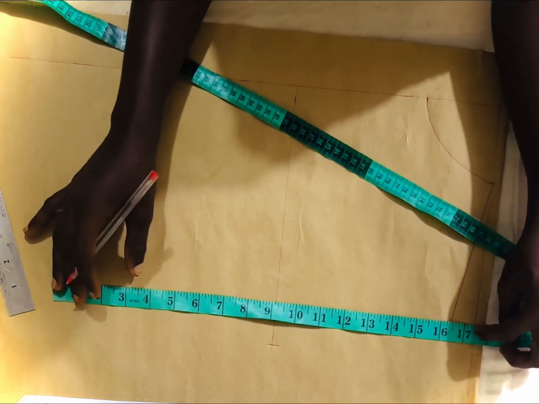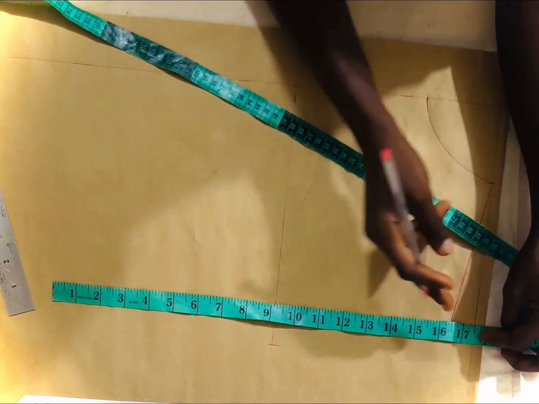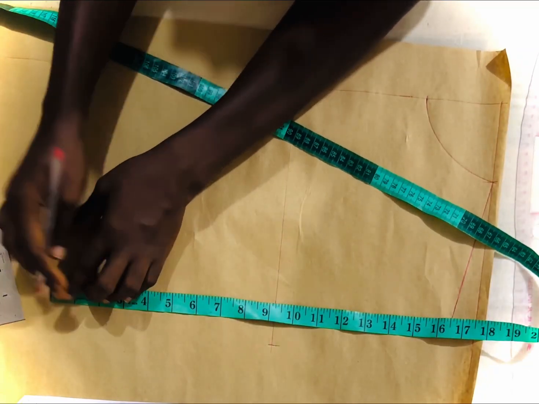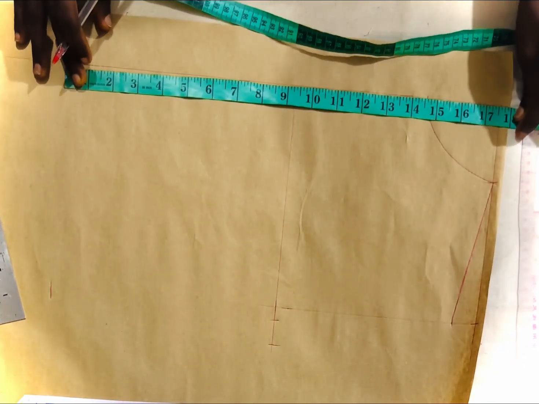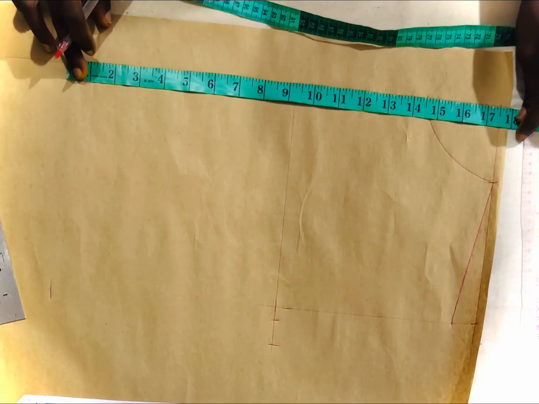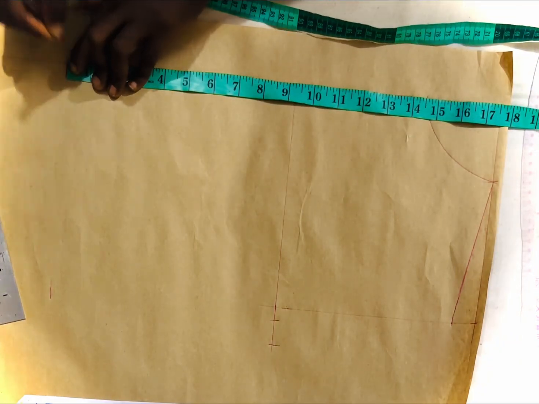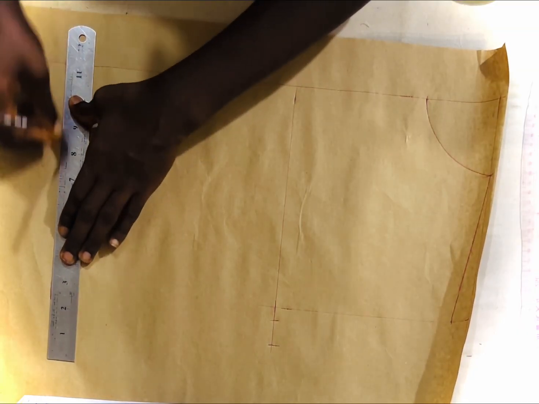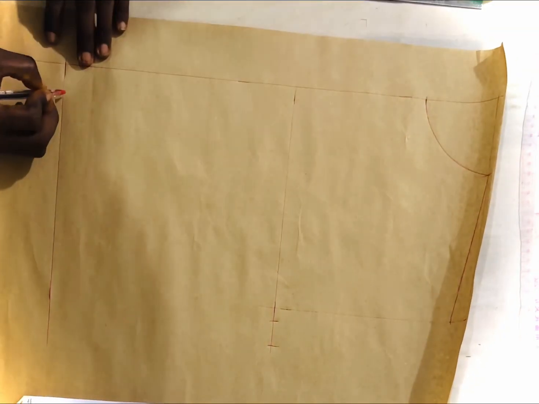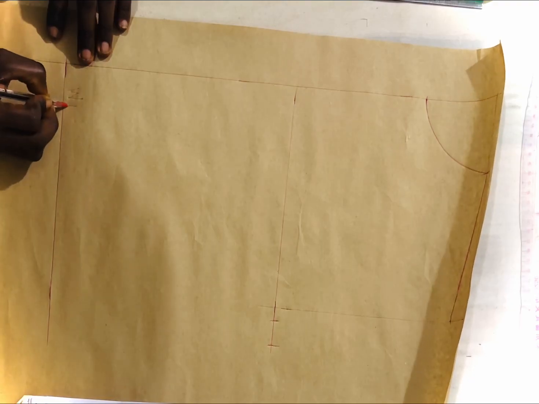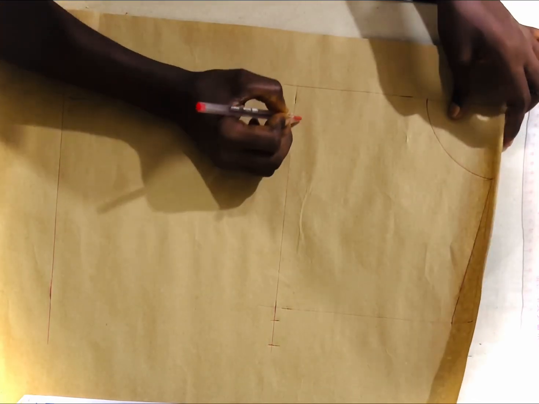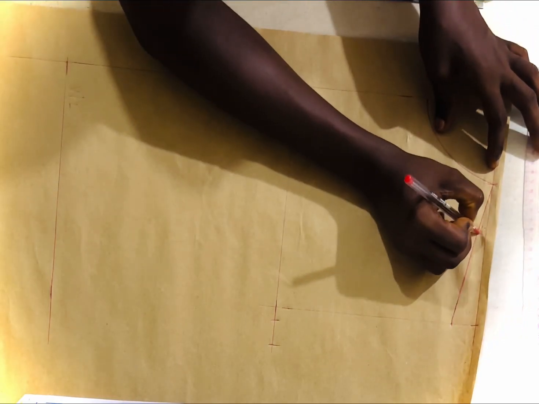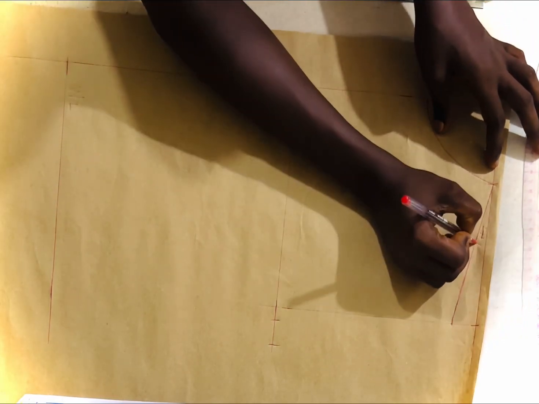Because I am adding allowances, I will add half to the 17 inches. Then come and mark. You rule your line and name it waistline. You name this place your chest line, then your shoulder line.